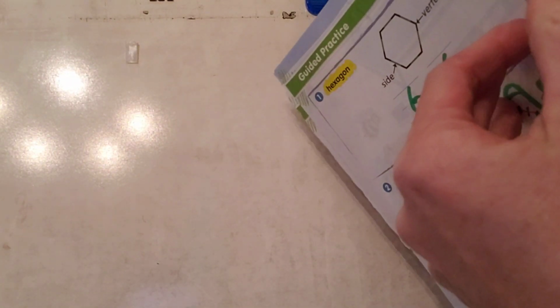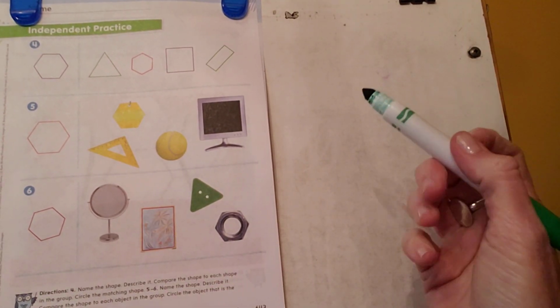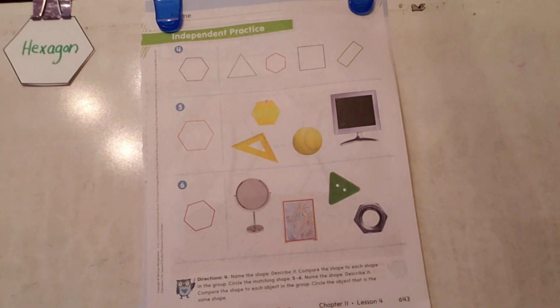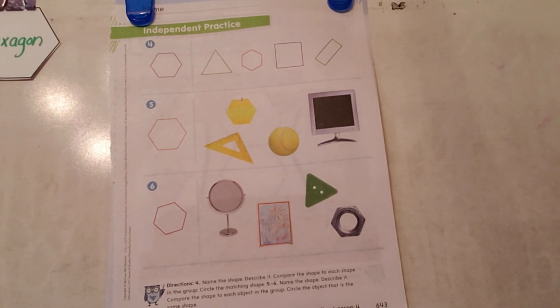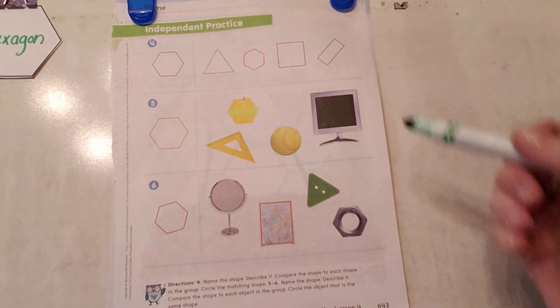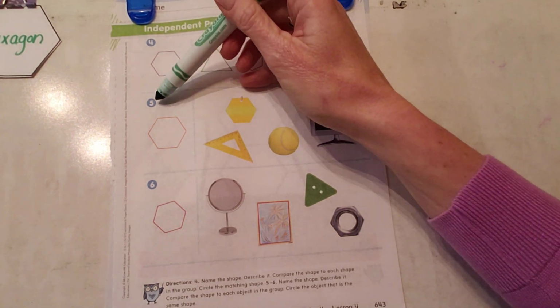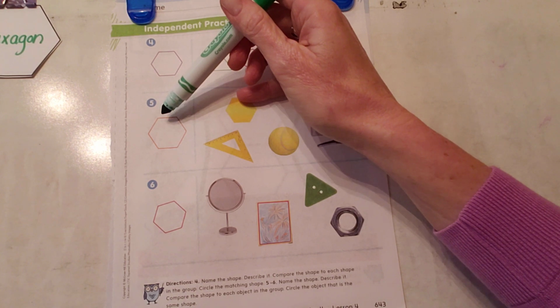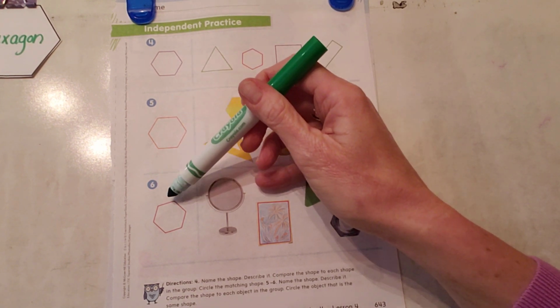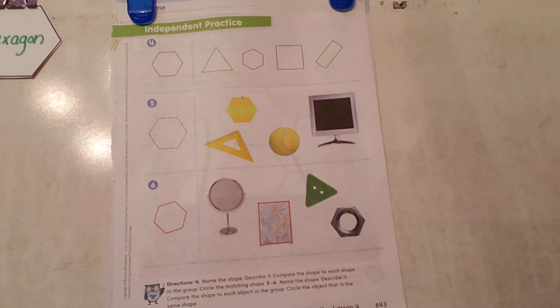Now you're going to work through this page on your own. I'm going to ask you to look very carefully. Let's start with number 4 in the blue circle. We know this is a hexagon. Let's look at number 5. This is another hexagon, and number 6 is another hexagon. They just turned it on its side a little bit, but it is still a hexagon.